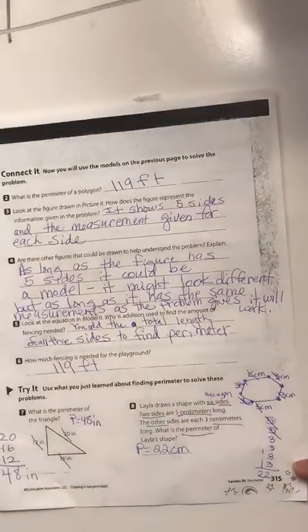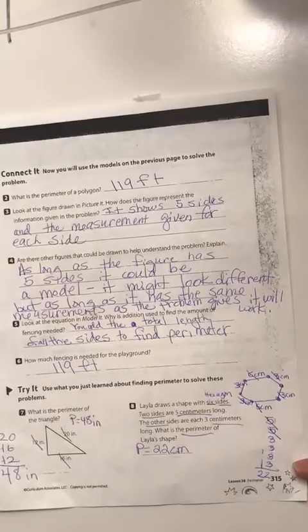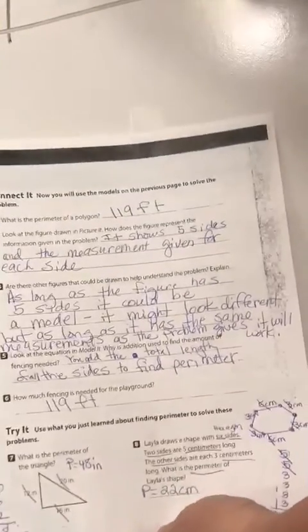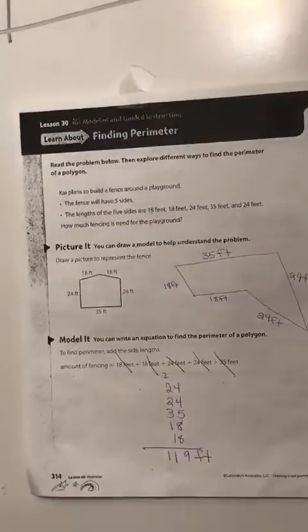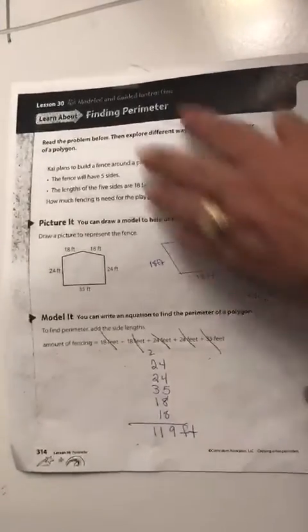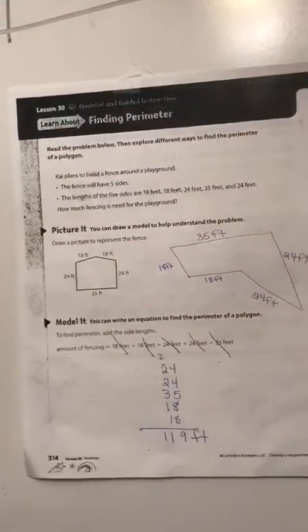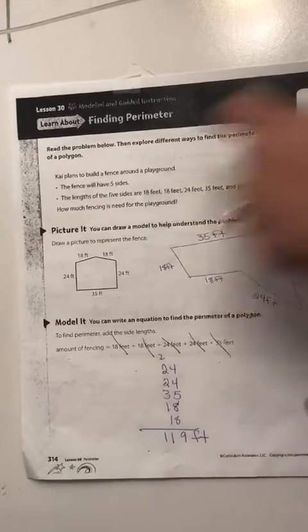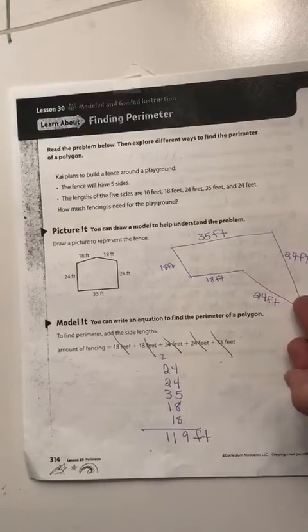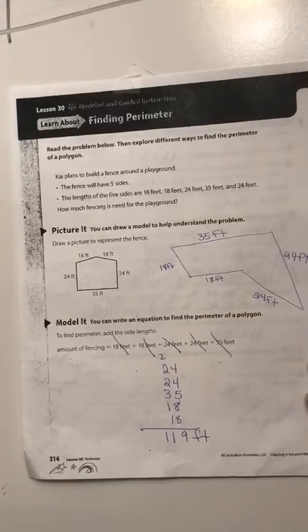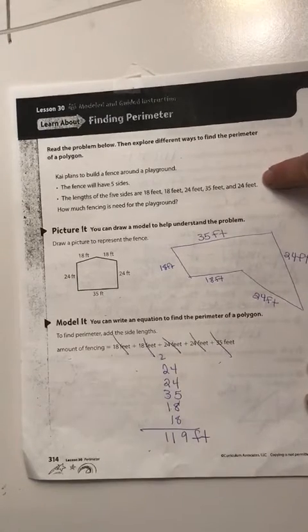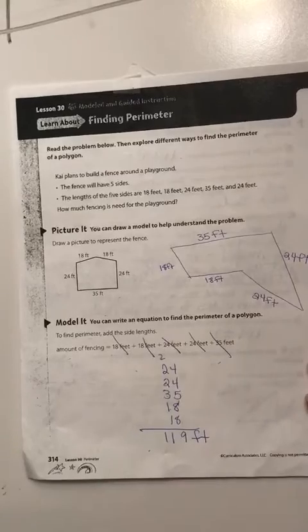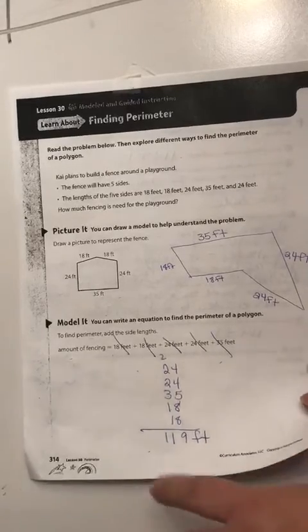Well, as long as we have 5 sides, and as long as they are labeled with the measurements that were given, it could have represented the problem. And I gave an example here. So this also is a 5-sided shape right here. You can see them. And I've labeled it with the measurements given. So this could have also been an example. This would have been an irregular pentagon. This would be a regular pentagon. This would be an irregular pentagon, but it's labeled with the measurements that they gave us, so it could also be a model and a representation. All right? So yes, we could have had a different model.